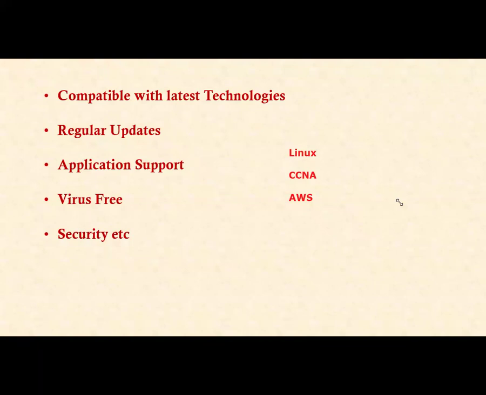How long would the course be? That's the next question. Like I said, Linux administration will take, overall, let's say 100 days maximum.